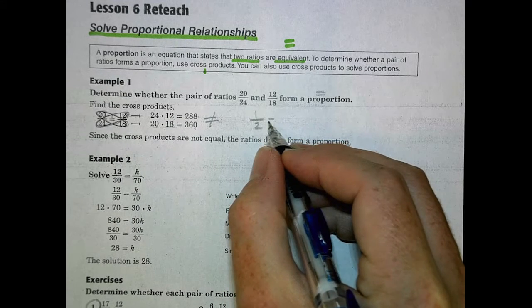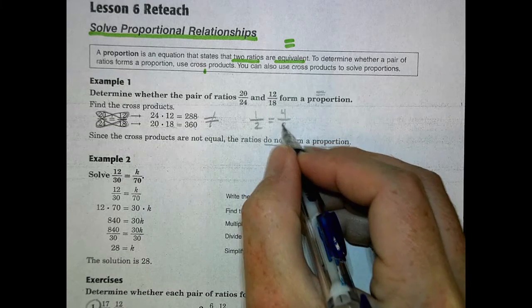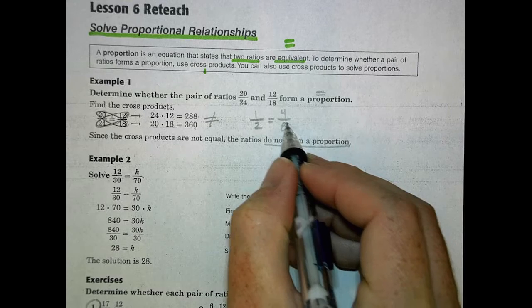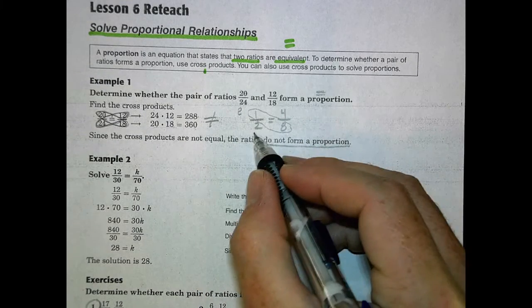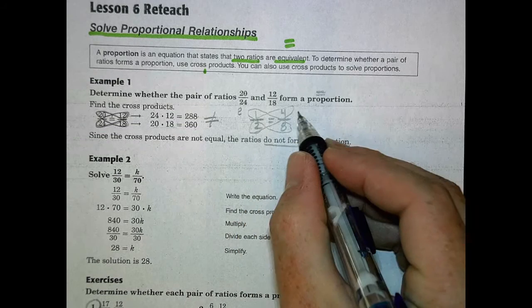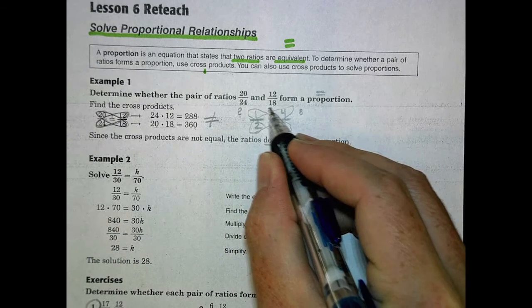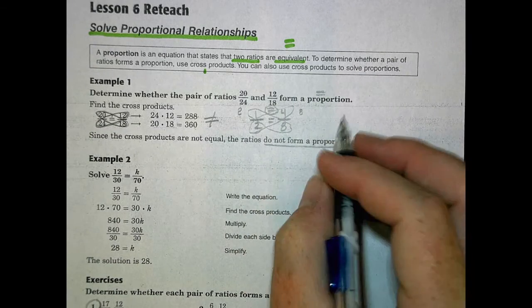Something that might form a proportion, for example, if I had 1 over 2, and I'm wondering, does that equal, let's go with 4 over 8, just for something simple here, right? As a cross product, I would say 1 times 8 is 8. I would say 2 times 4 is 8, and because 8 equals 8, I would say yes indeed, that is a proportional relationship. So you can see how that's going to work out.